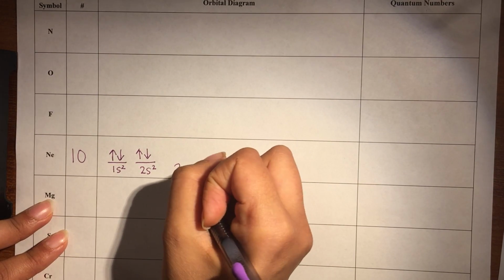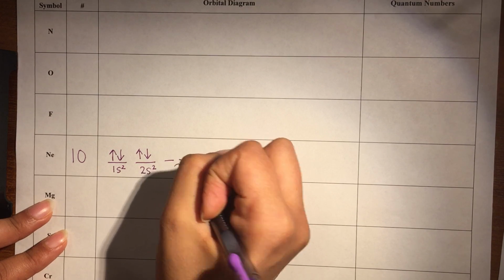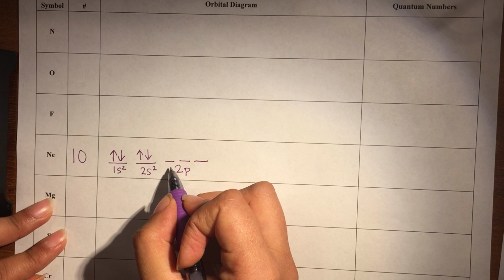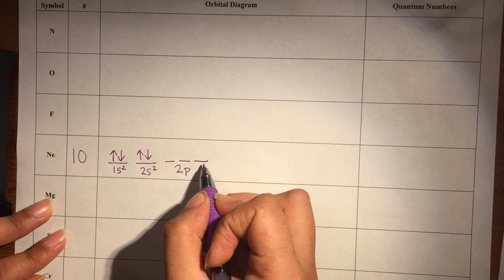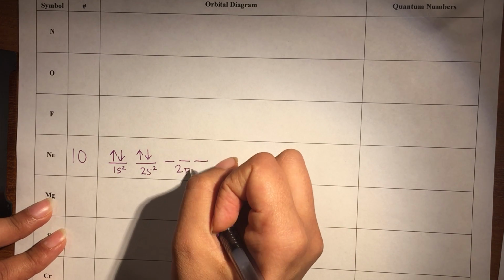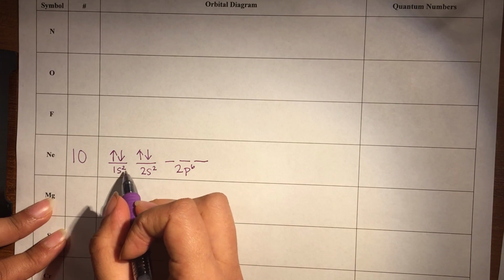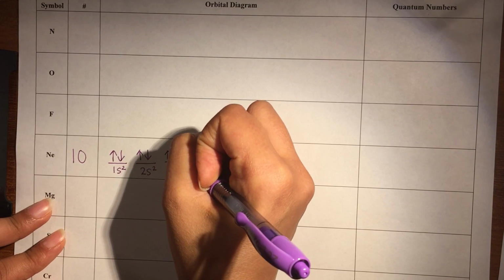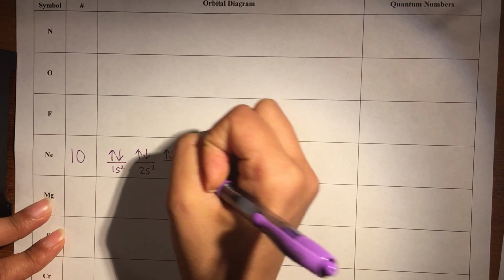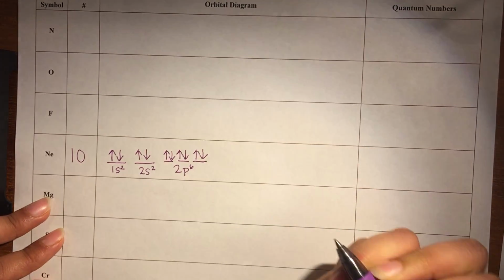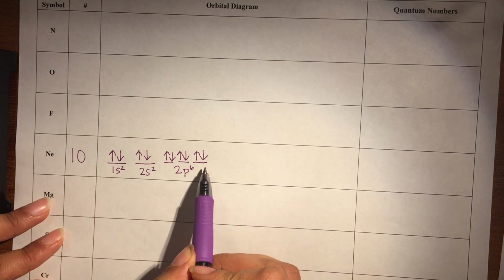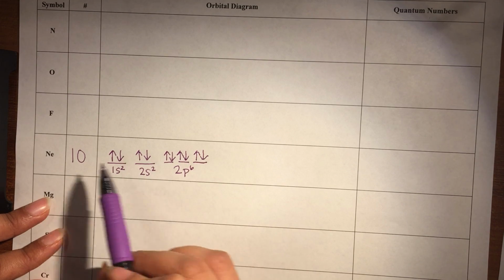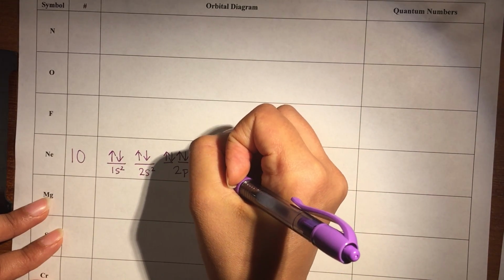And then we have 2p. Draw our 3. Each of these can hold 2, so 2, 4, 6. And we're going to need all 6 because 2 + 2 + 6 gives me 10. So I put 1 arrow in each, and then I put them the other direction. And I know this is right because if I count 1, 2, 3, 4, 5, 6, 7, 8, 9, 10. Good. Now we're describing the last arrow.